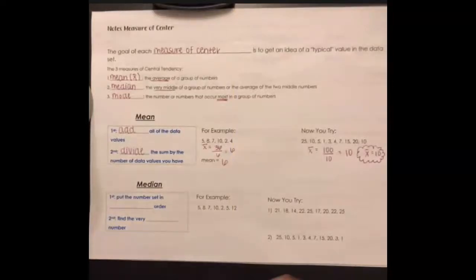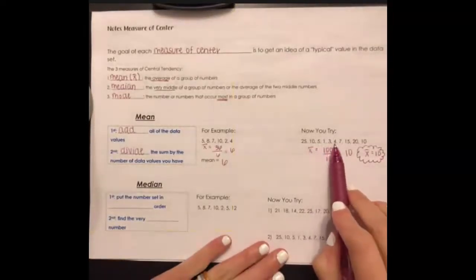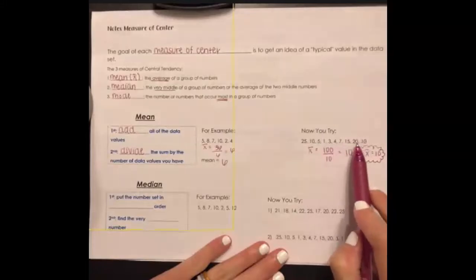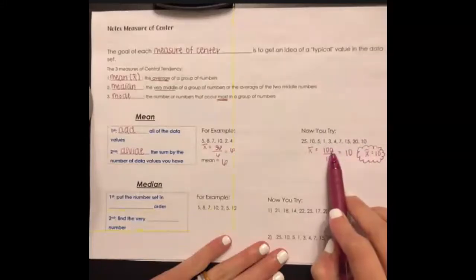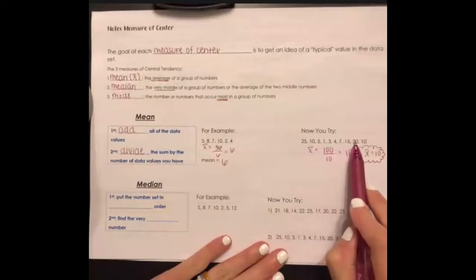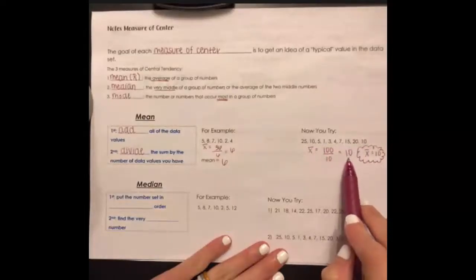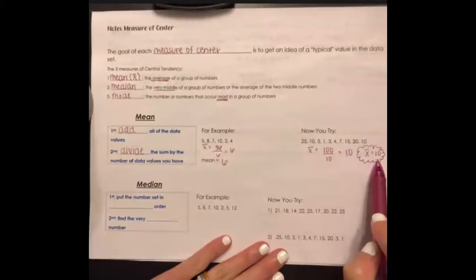Okay, so hopefully you paused and you were able to add these up. We added 25 plus 10 plus 5 plus 1 plus 3 plus 4 plus 7 plus 15 plus 20 plus 10, and we got 100. I had 1, 2, 3, 4, 5, 6, 7, 8, 9, 10 numbers, so I divided 100 by 10, and that gave me 10. So my mean is 10.